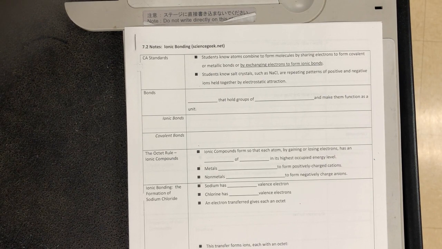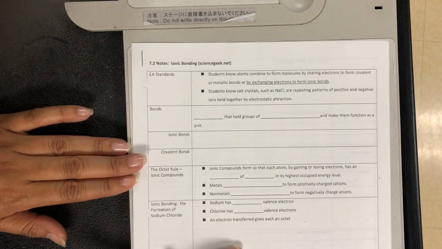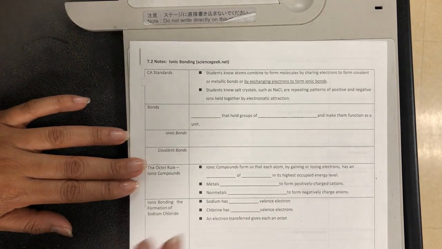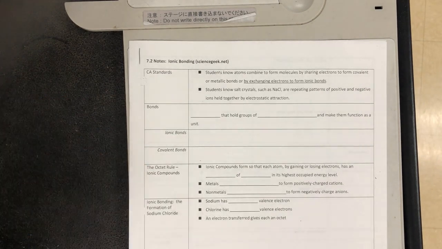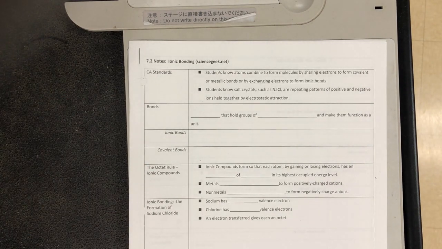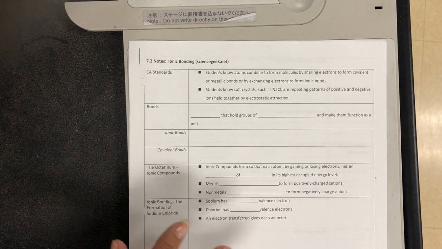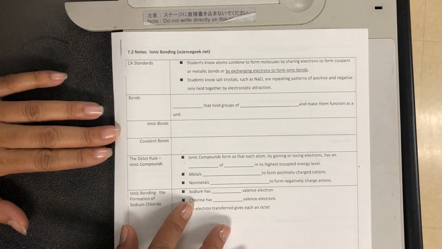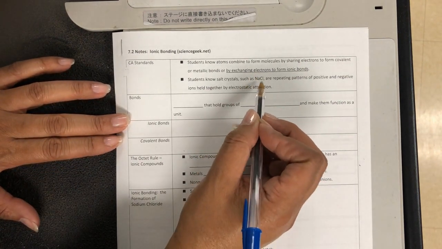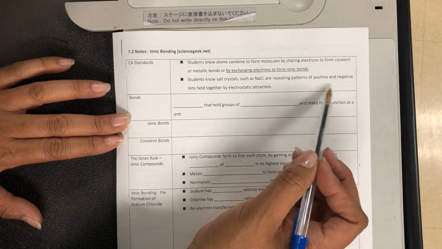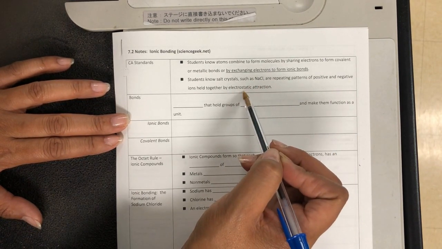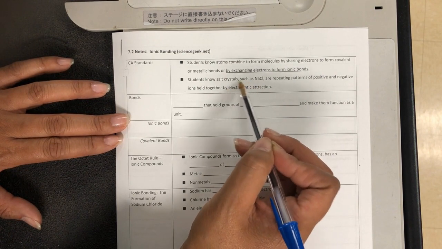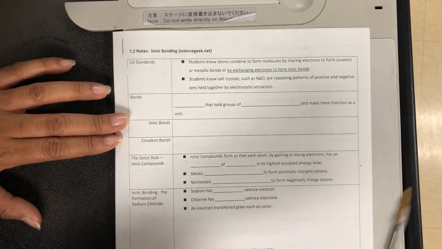Chapter 7 is all about ionic bonds. Ionic bonds are specifically between metals and non-metals. Students know atoms combine to form molecules by sharing electrons to form covalent or metallic bonds, or by exchanging electrons to form ionic bonds. And students know salt crystals, like sodium chloride, NaCl, are repeating patterns of positive and negative ions held together by electrostatic attraction. That has to do with charges, electrostatic attraction between positive and negative charges.